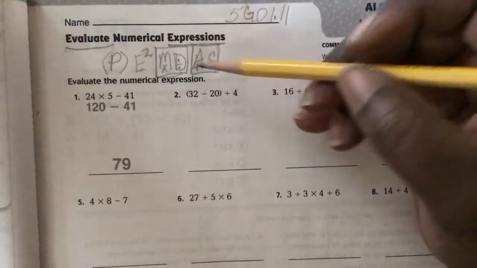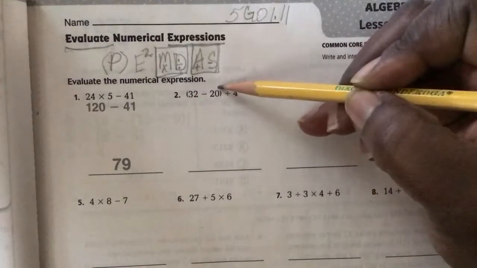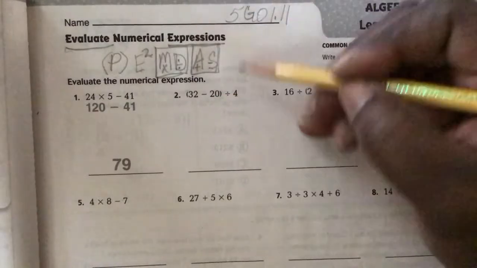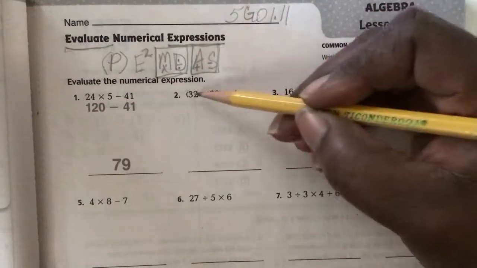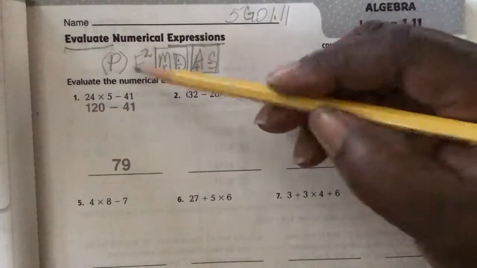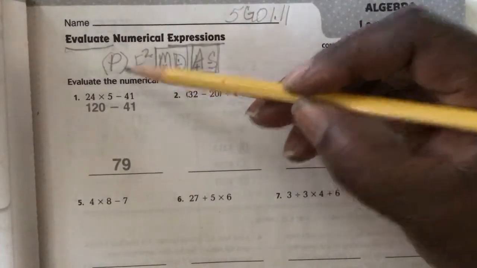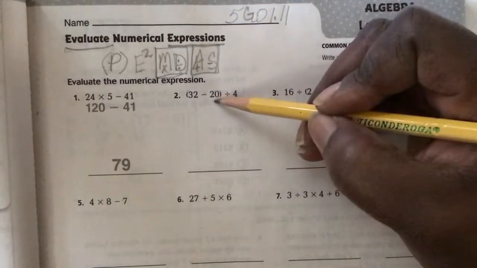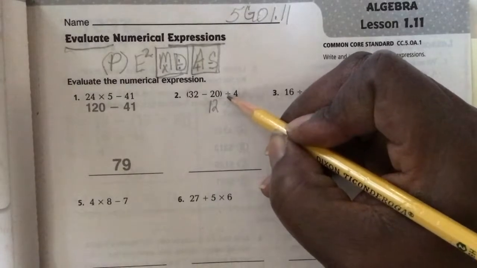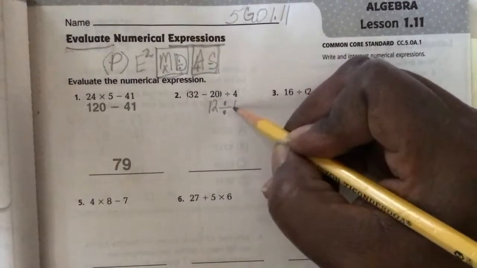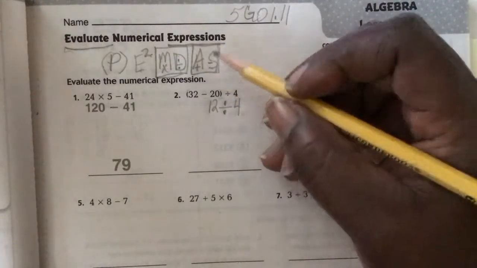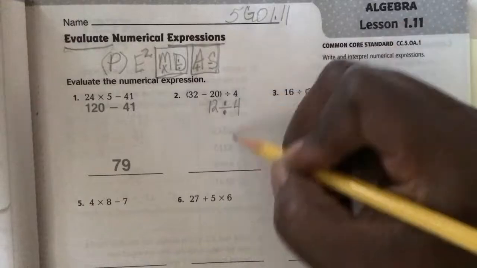Number 2, we see that we have a set of parentheses, and we have 32 minus 20 divided by 4. Because 32 minus 20 is set in parentheses, we understand that to be first. So let's do it first. 32 minus 20 will give us a 12. Then we divide by 4. Okay, and then we understand that 12 divided by 4 is 3.